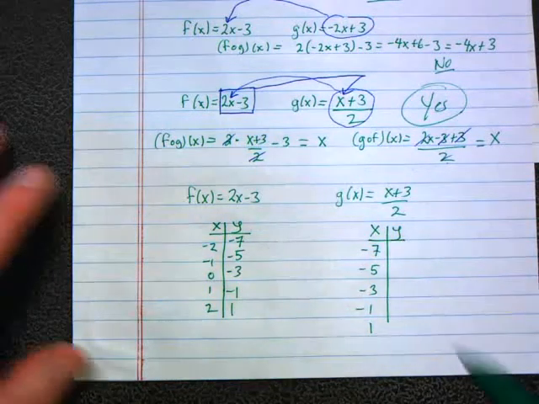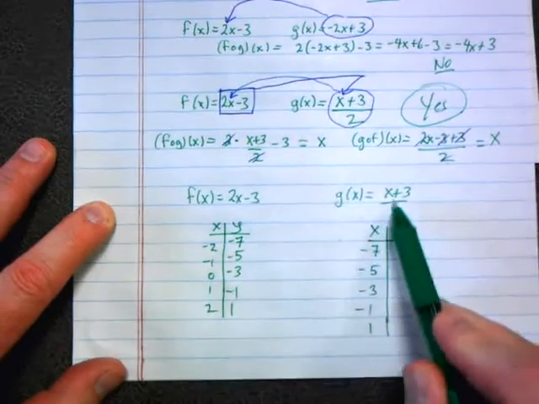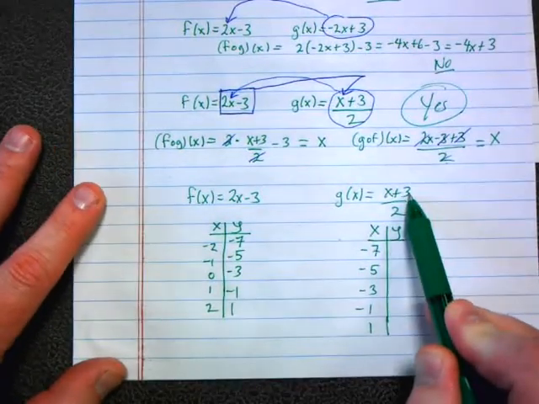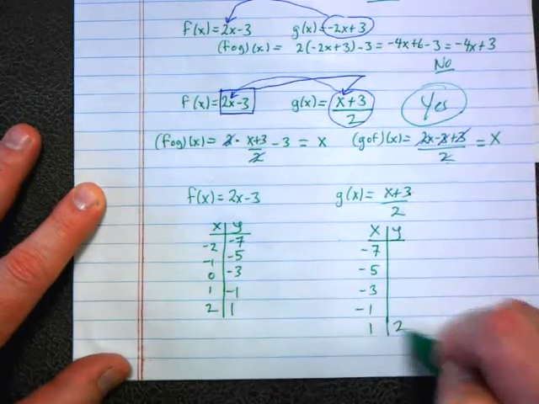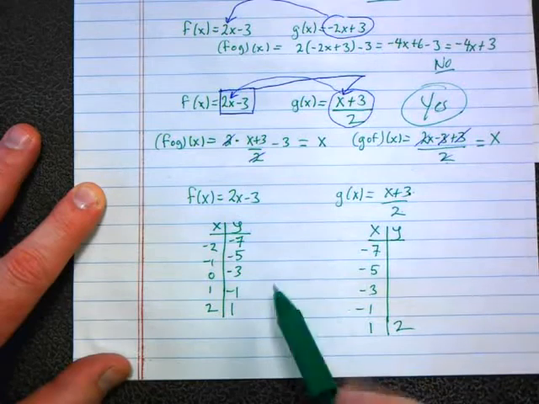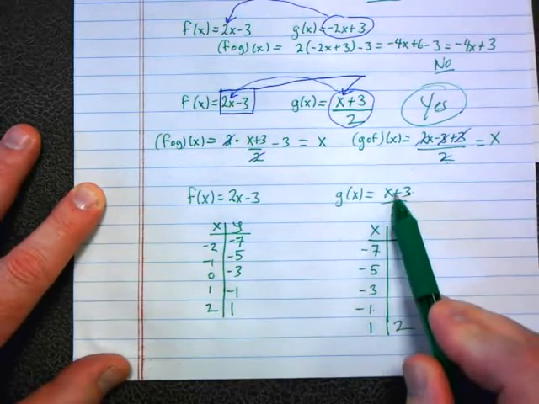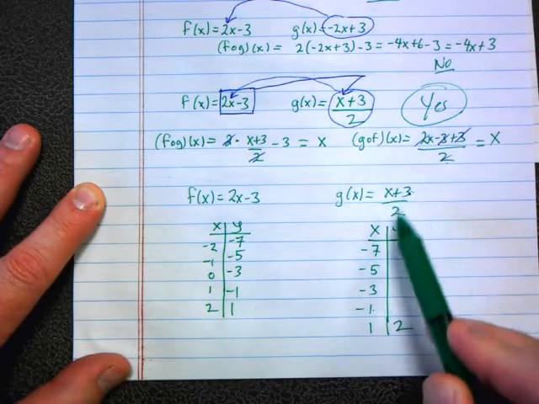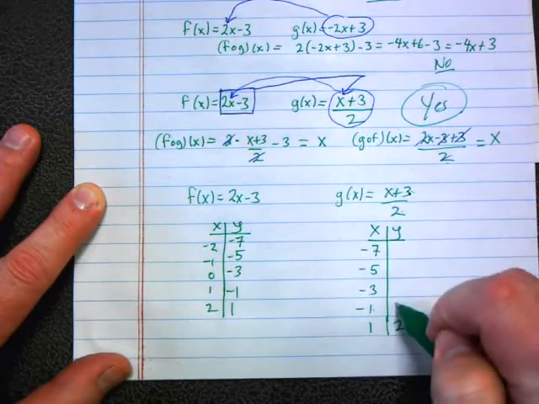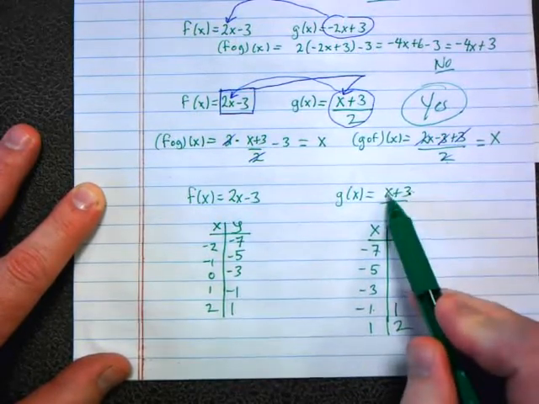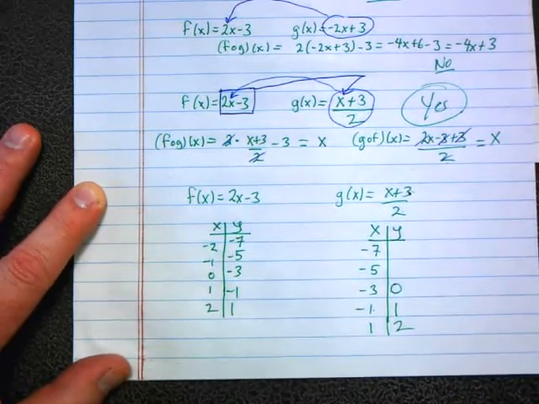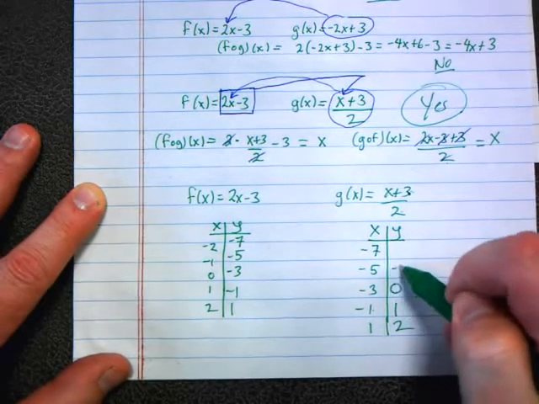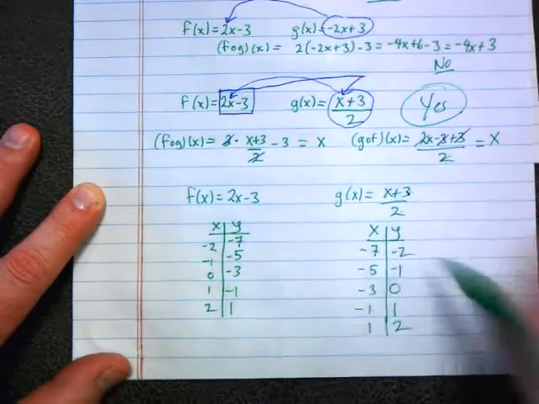All right, so let's plug in 1. What's 1 plus 3? 1 plus 3 is 4, and then 4 divided by 2 is 2. I plug in negative 1. Negative 1 plus 3 is 2. 2 divided by 2 is 1. Plug in negative 3. Negative 3 plus 3 is 0. 0 divided by 2 is 0. Well, without doing any work, what am I going to get when I plug in negative 5? And how about when I plug in negative 7? Negative 2.